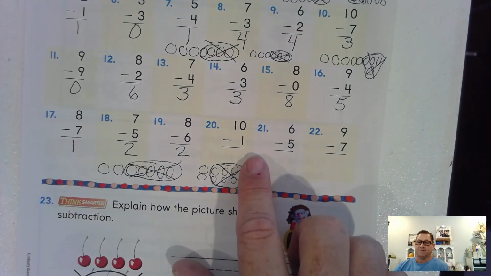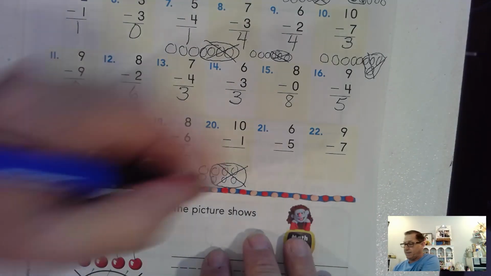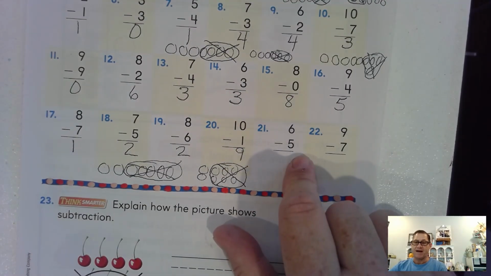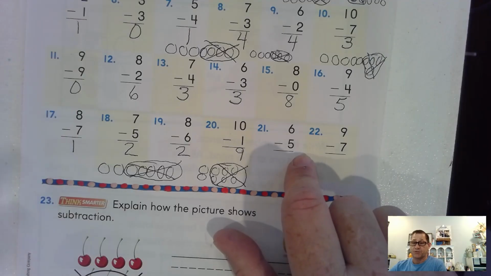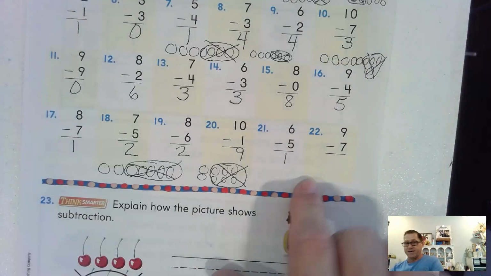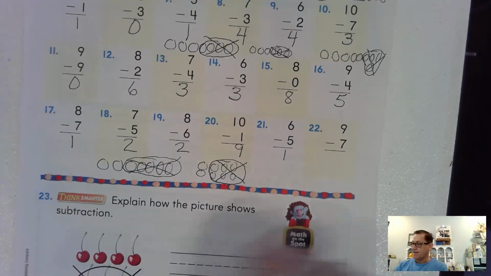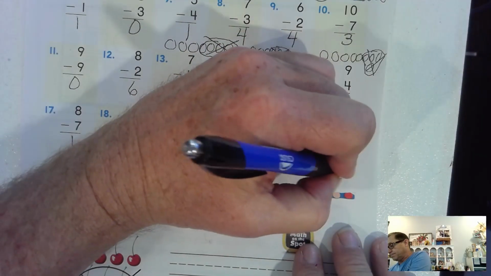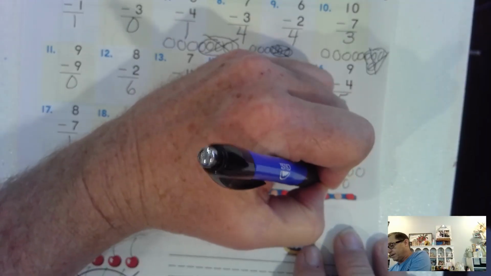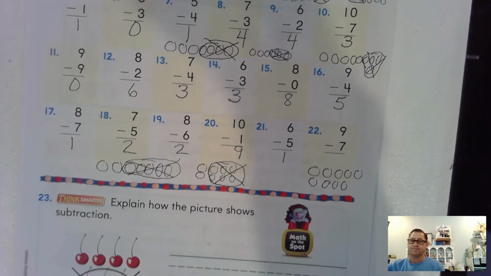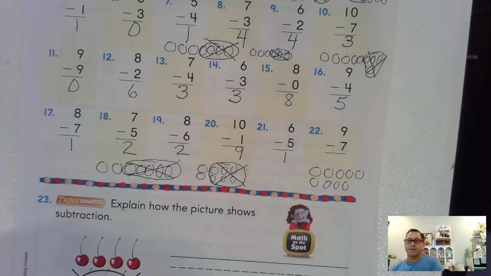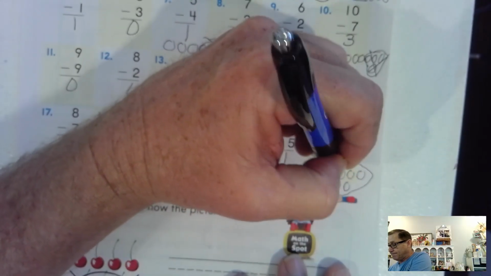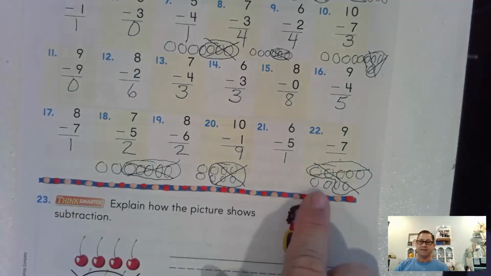10 take away 1. Well, if I'm at 10 and I take away 1, I back up 1. I'm at 9. 6 minus 5. Basically, I'm almost subtracting them all, right? So that's just going to leave me 1. 9 minus 7. So we can draw 9. Circle 7 of them, because that's how many is being taken away. And that leaves us 2.